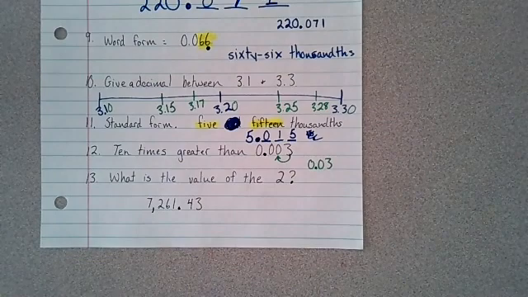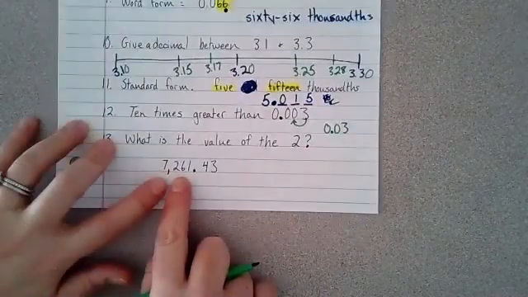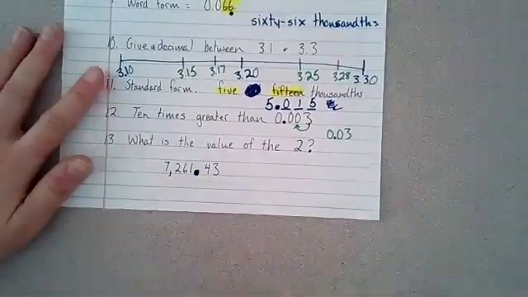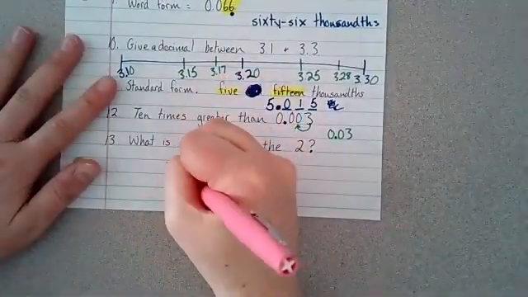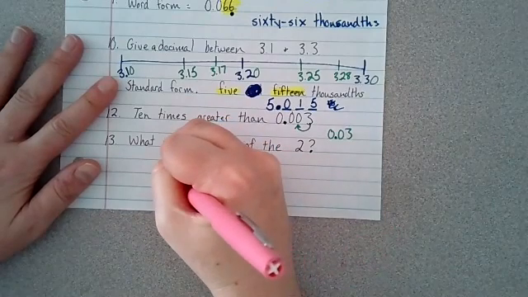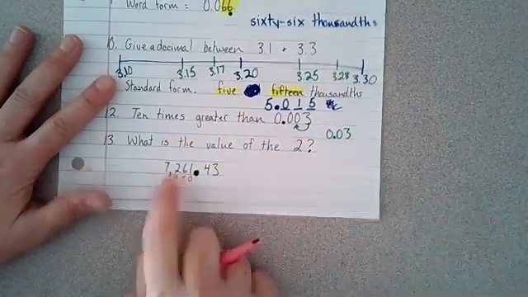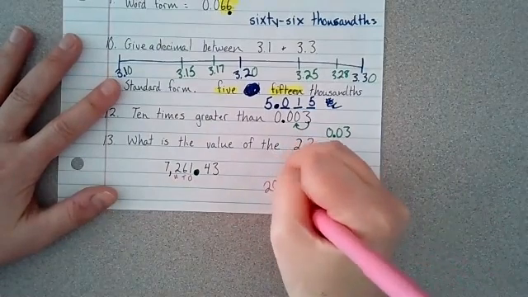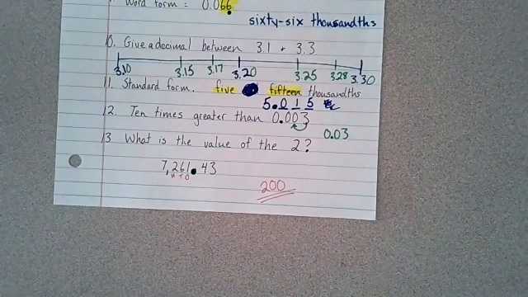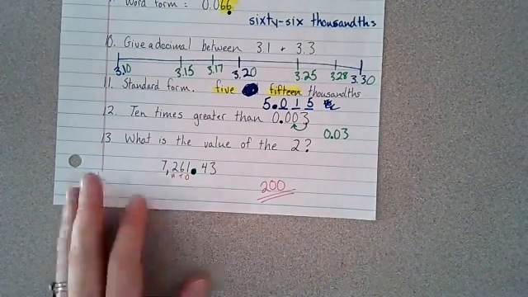And last one, what is the value of this 2? This is a decimal. So this is ones, this is tens, this is hundreds. So that 2 is worth 200. And that's it. Cool? All right, I'm going to stop my recording.